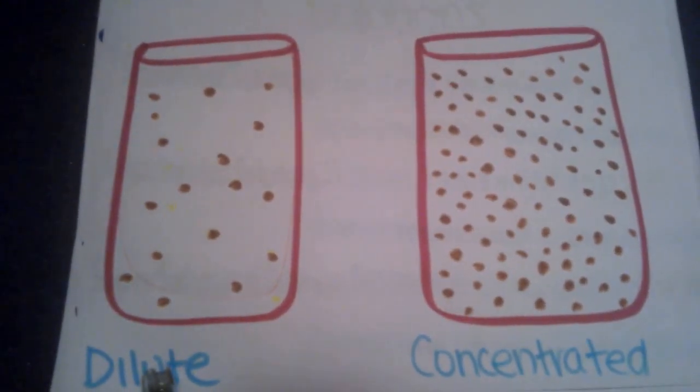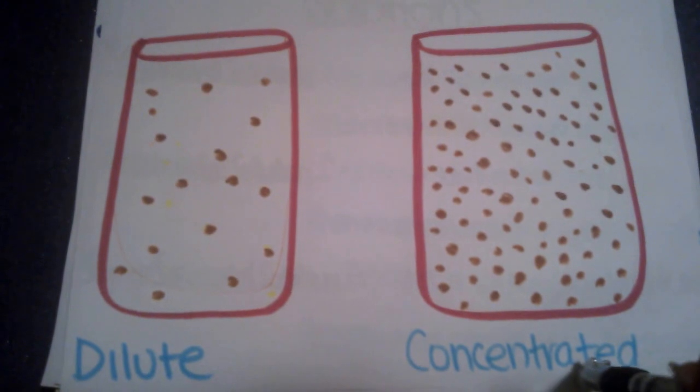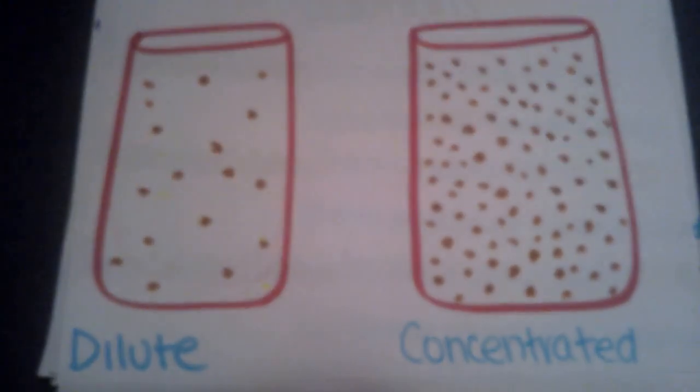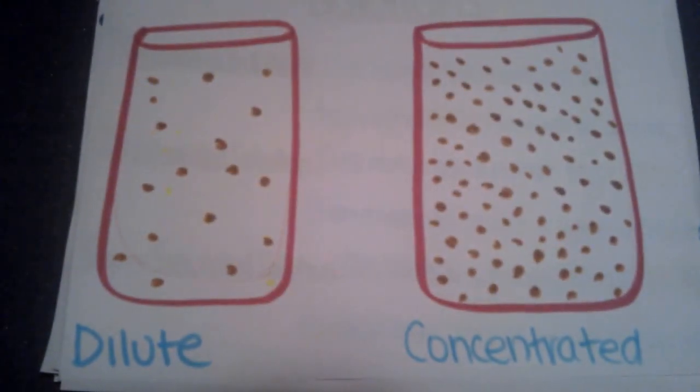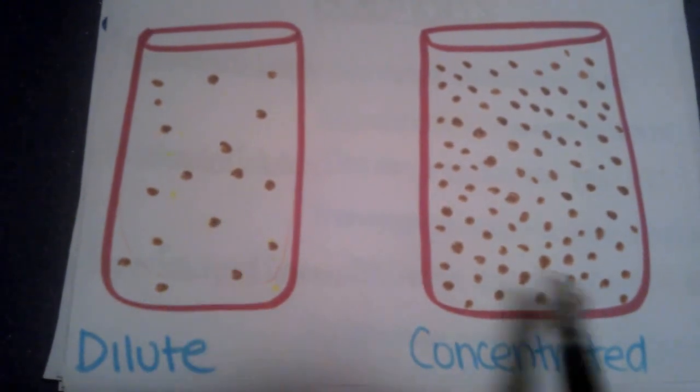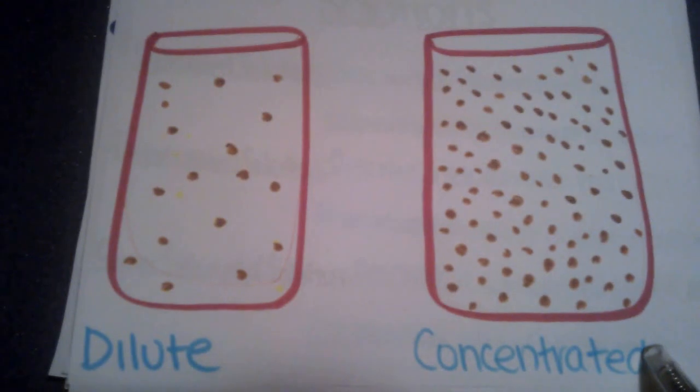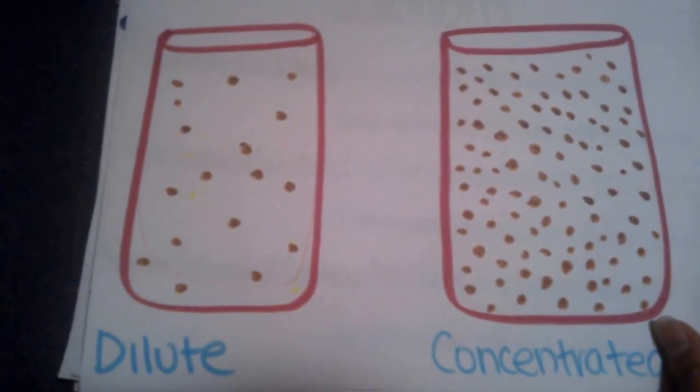This is basically the diluted solution. This is the concentrated solution. In a dilute solution, you can see that there is not much solute compared to the concentrated one. It's more sparse. There's not as much as the concentrated one, and that is the difference between dilute and concentrated.